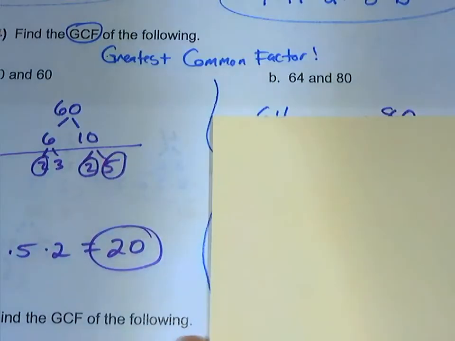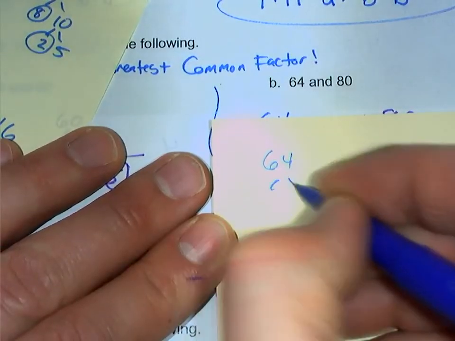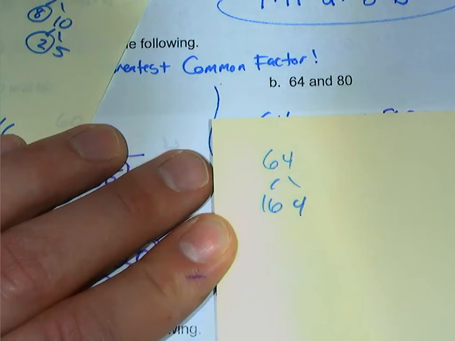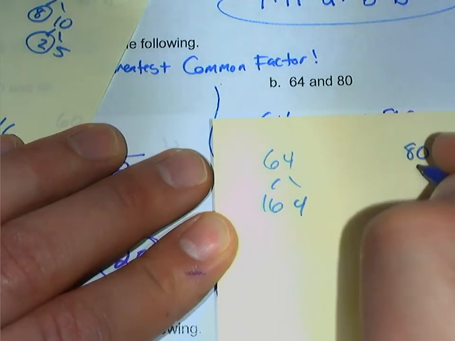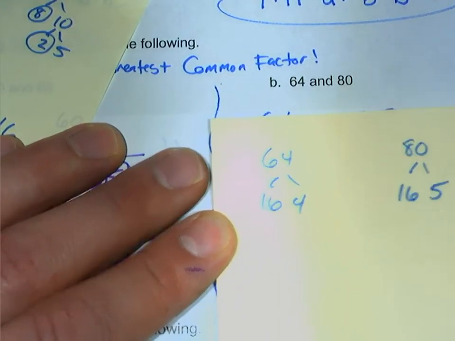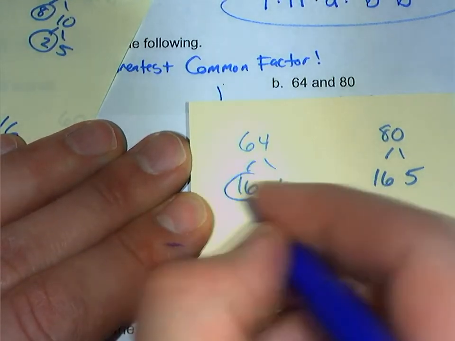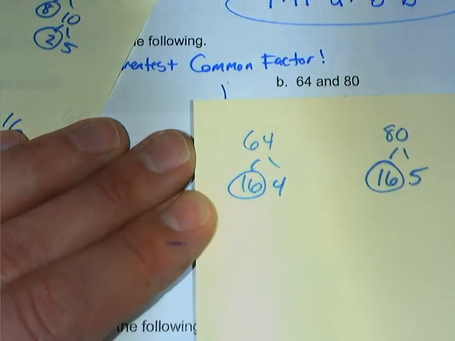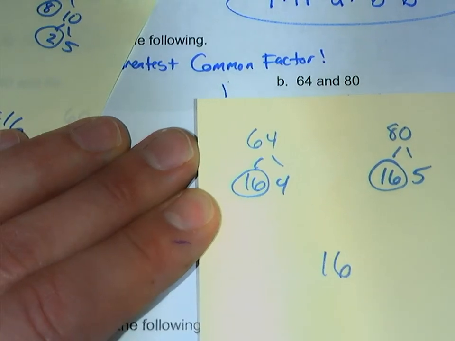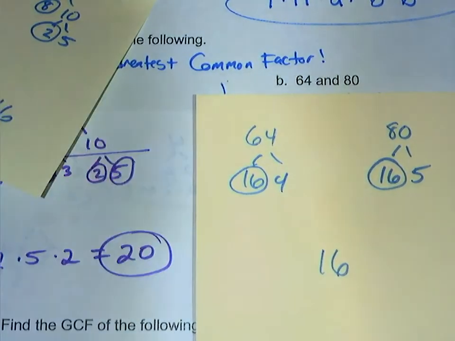Okay, do it again. 64. Maybe you broke it down to 16 and 4. And then you had 80, and you broke that down to 16 and 5. Well, shoot. I got my 16s right there. There's nothing else they have in common. 16. You don't have to break it down all the way if you're looking for a greatest common factor. But this will help you if you are really struggling with finding that common factor: break it all the way down to prime factorization and then just start circling the bases, what they have in common. All right?